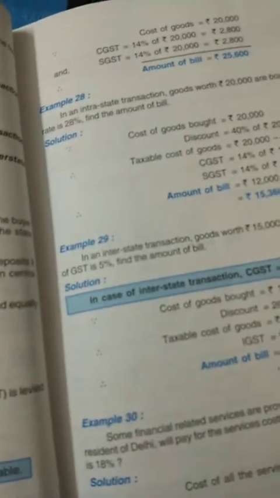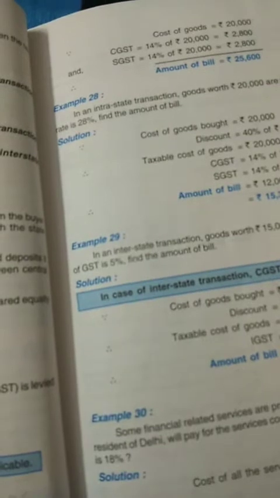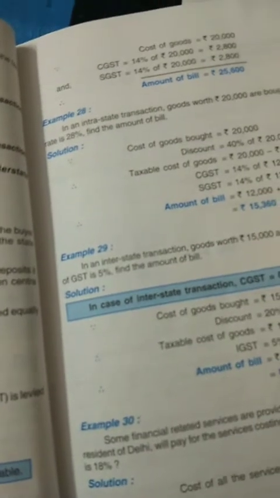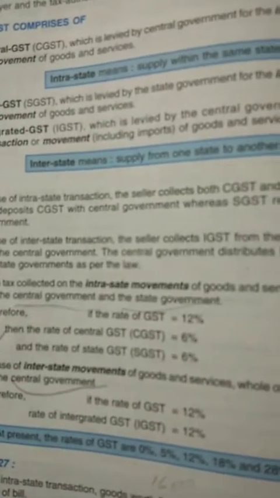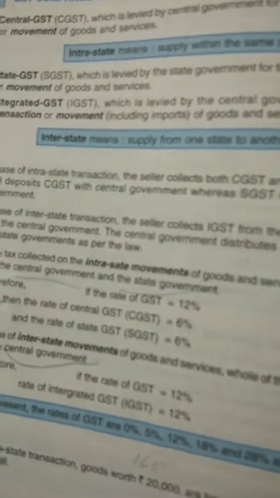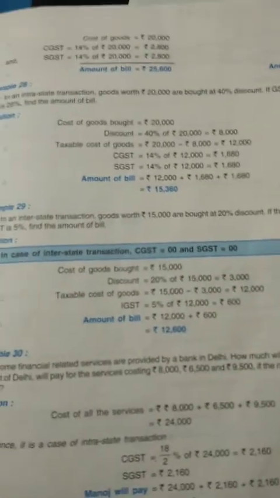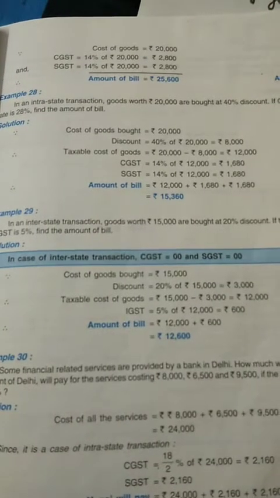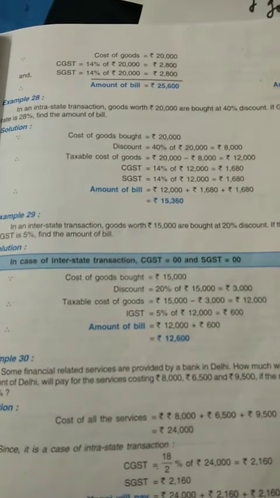Now for interstate transaction, students, for interstate you don't have to break up the rate of percent which is given.